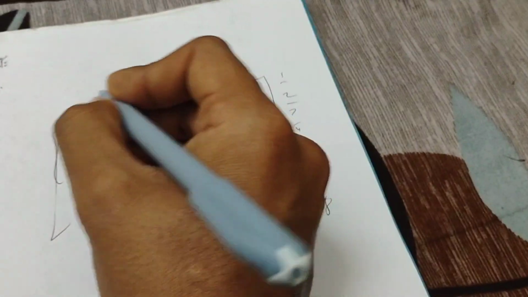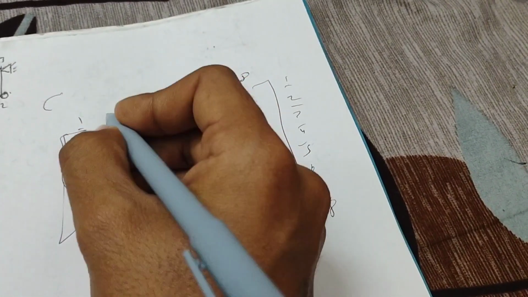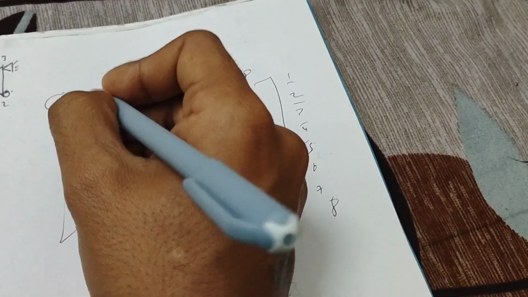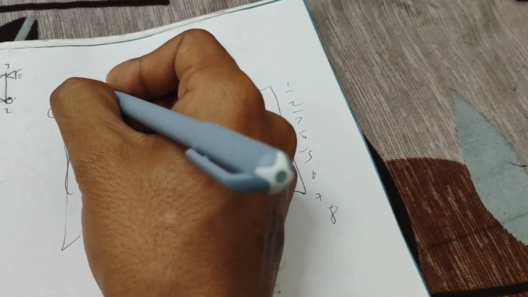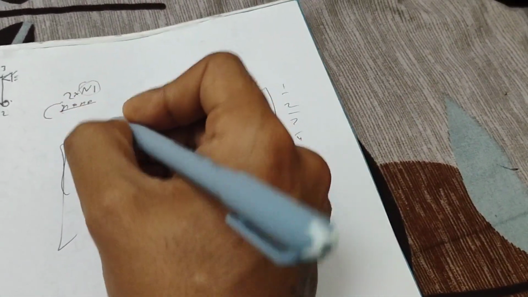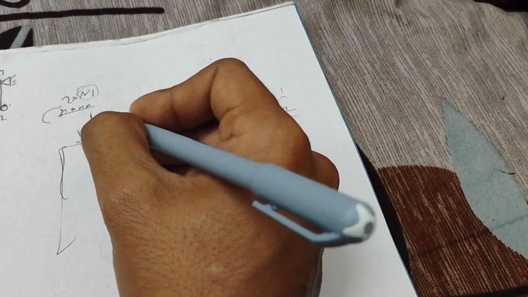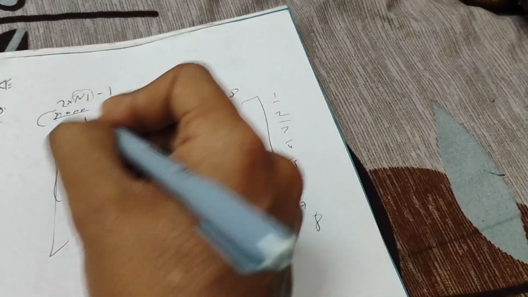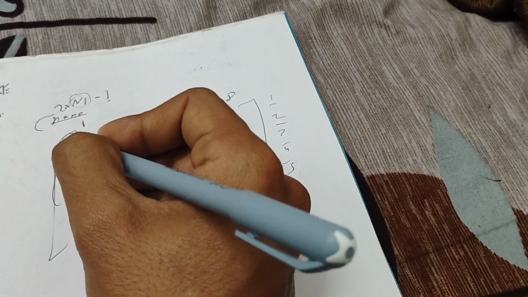The concept is, we will use node 1: 2 times n1 gives us the value for node 1, and when we subtract 1, we get the x part of it.